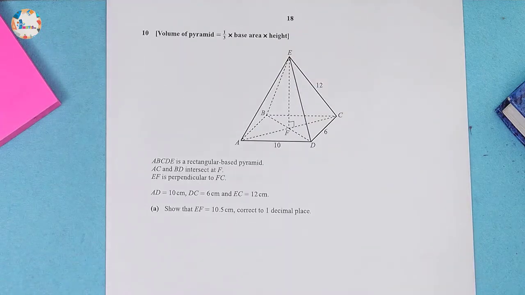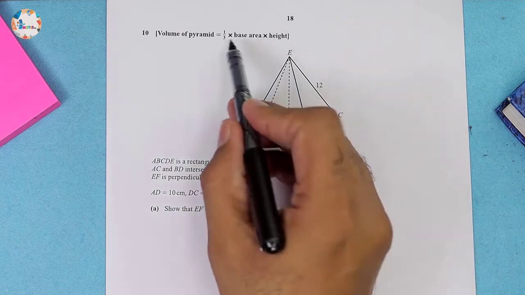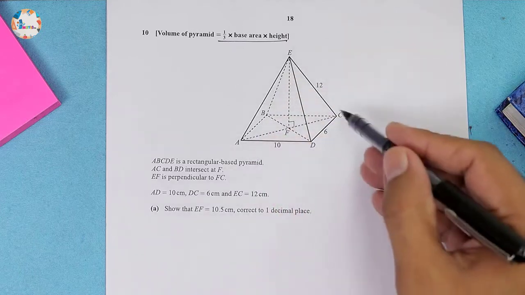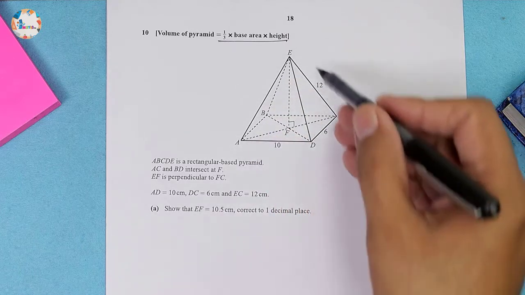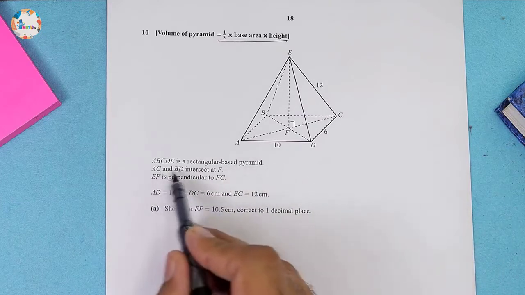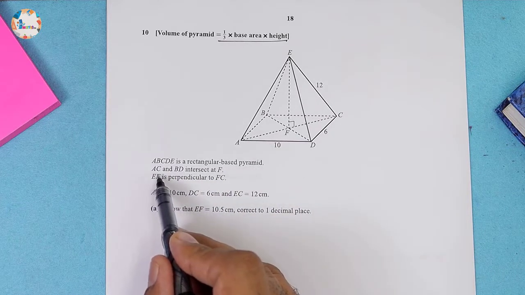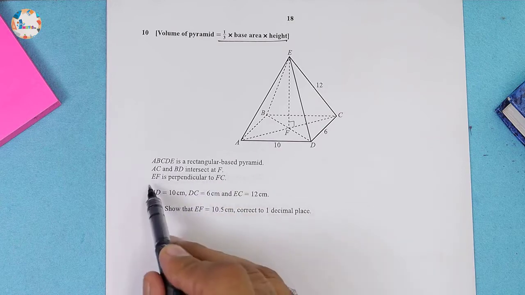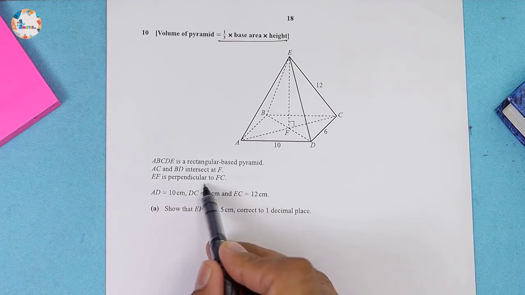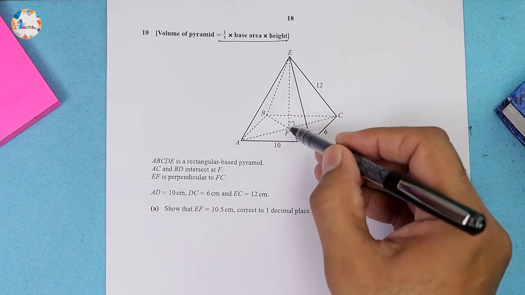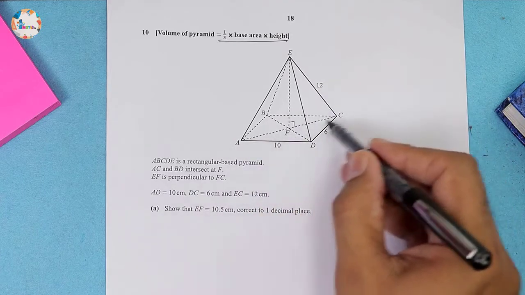Question number 10. The volume of pyramid formula is provided, 1 by 3 into base area into height, and the diagram is provided. This side is 6, this is 10, this slanting height is 12. So ABCDE is a rectangular based pyramid. AC and BD intersect at F. EF is perpendicular to FC, which is this one.